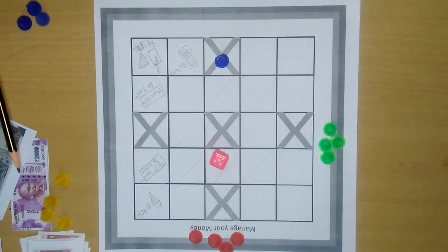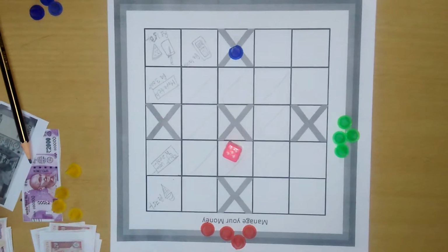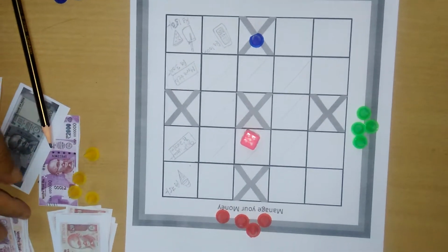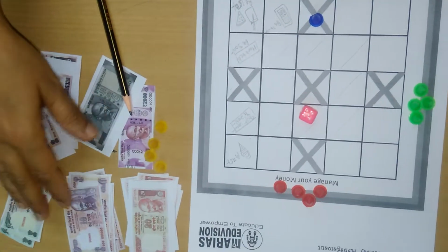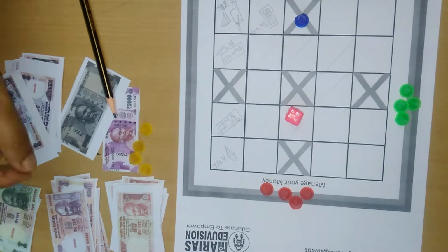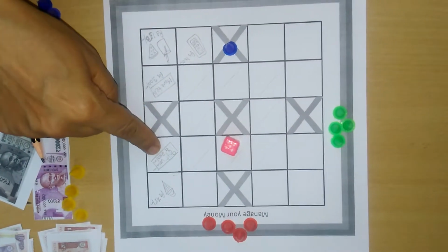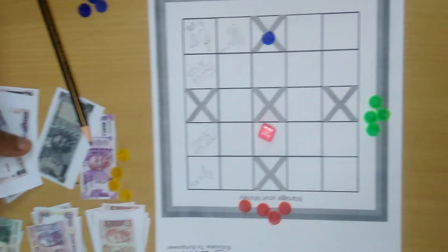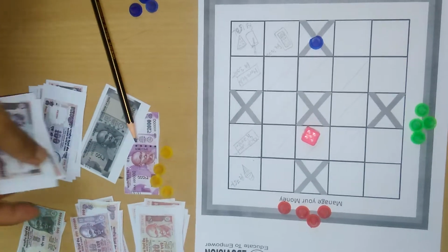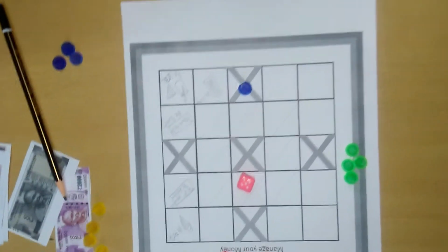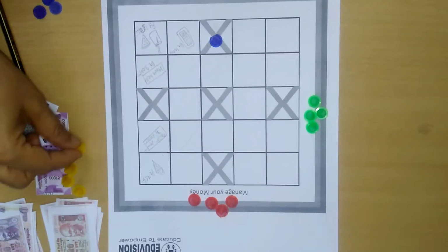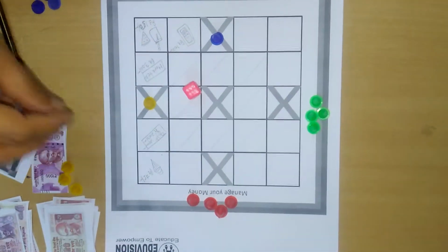So we divide the money initially by 5. Bank gets about 900. The children get about 900. And so if he gets 5, and he comes here, he gets 200 rupees from the bank and he puts it into his pocket. The next person who's yellow, let's say, gets a 6.